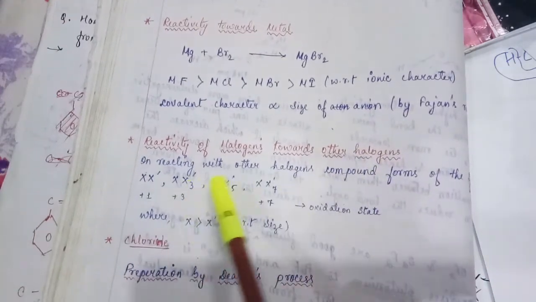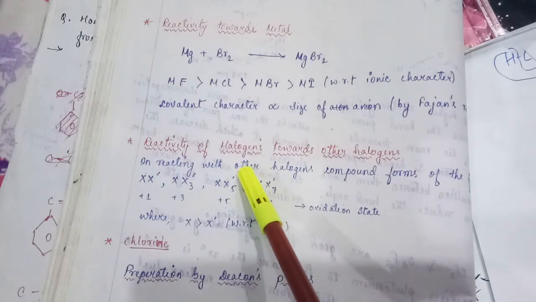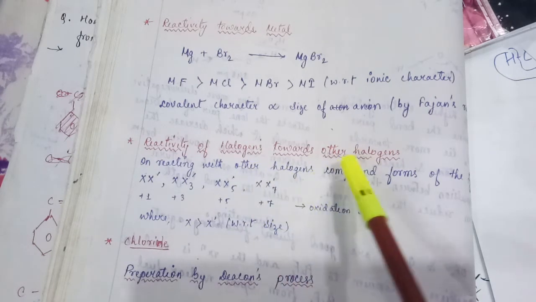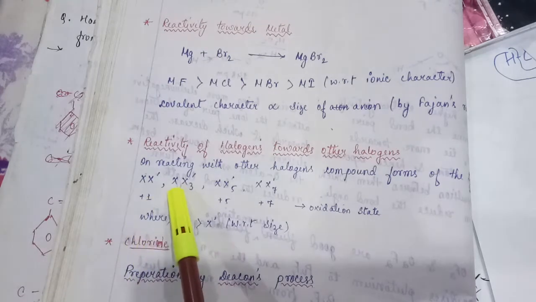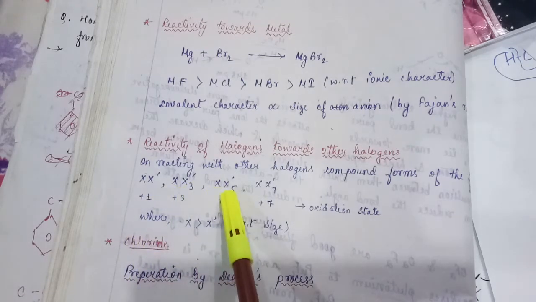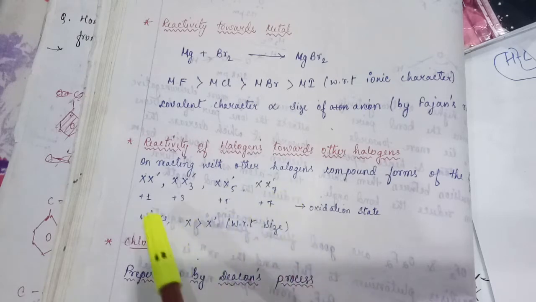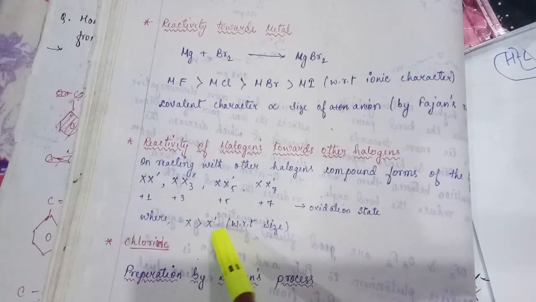Now reactivity of halogens towards other halogens. Halogens combine to form a large number of interhalogen compounds. For example, XX', XX'3, XX'5, XX'7. Here the oxidation states are again +1, +3, +5, +7. One point to be noticed is that here X, the first element, must be larger than the second. X is greater than X'.